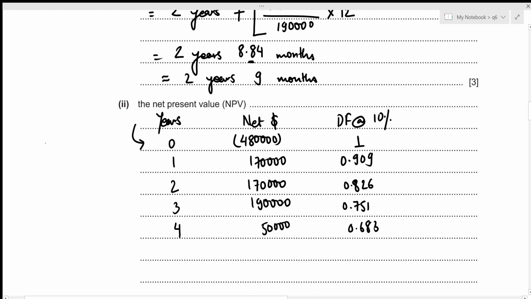Because discount factor essentially means that if we're talking about year 1, we are discounting this amount to the year of 0. But if we're talking about year 0, we need to discount this amount to the same time period, which results in no discounting at all. So that is the reason why the discounting factor will be 1.